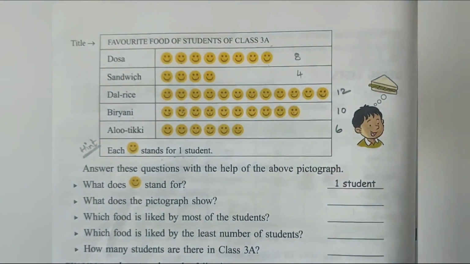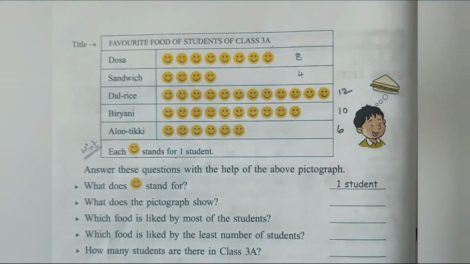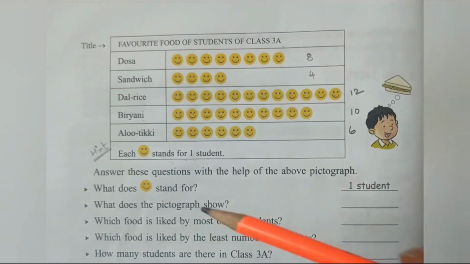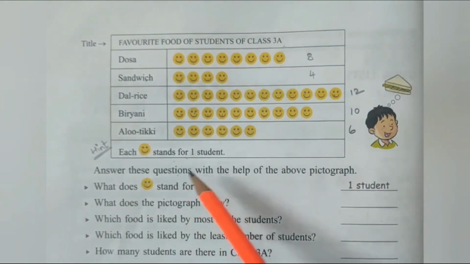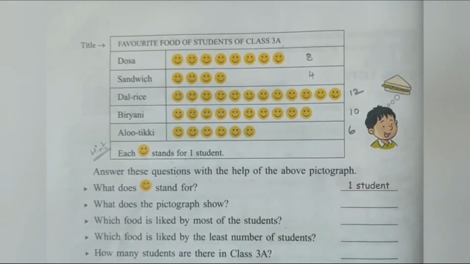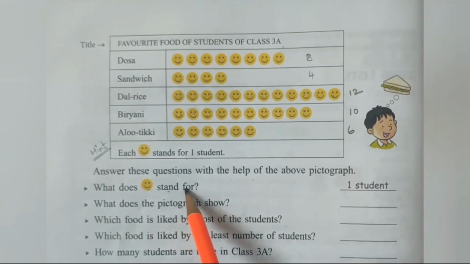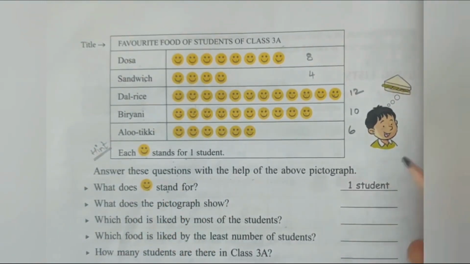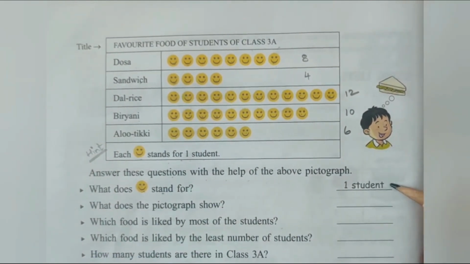Now with the help of these things, we are going to find the answers to these questions. Answer these questions with the help of the above pictograph. What does the smiley stand for? Our answer is one student.